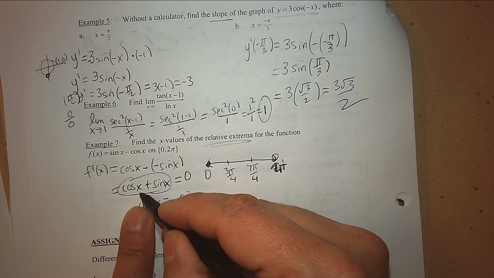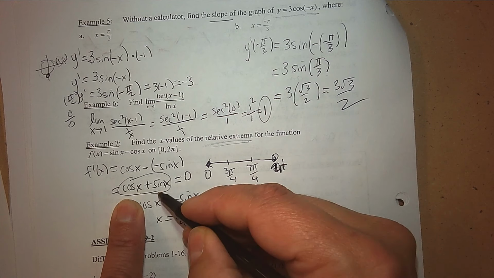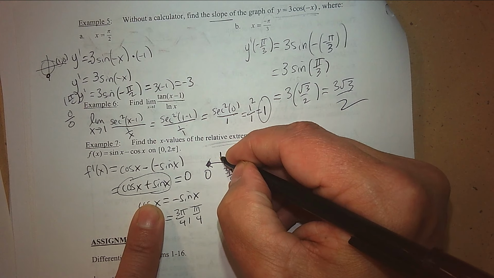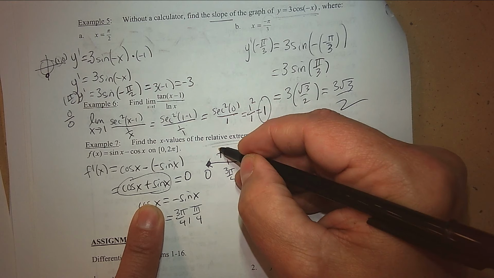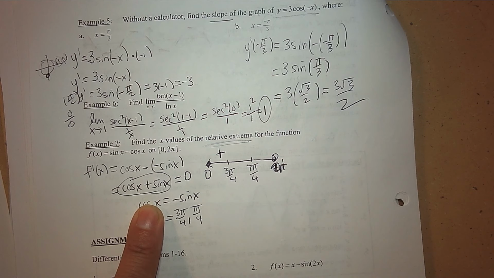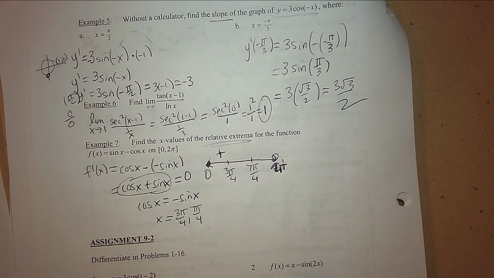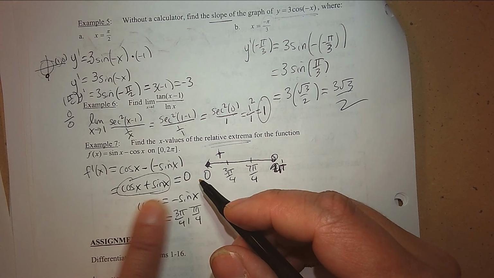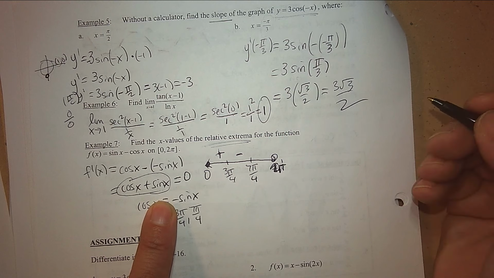So if I plug in pi over 2, cosine is 0, sine is positive 1, add them together, and the answer is positive. What's a nice angle between 3 pi over 4 and 7 pi over 4? Pi, right? An axis angle, pi. So the value of cosine pi is negative 1. Sine is 0, so together that's negative.